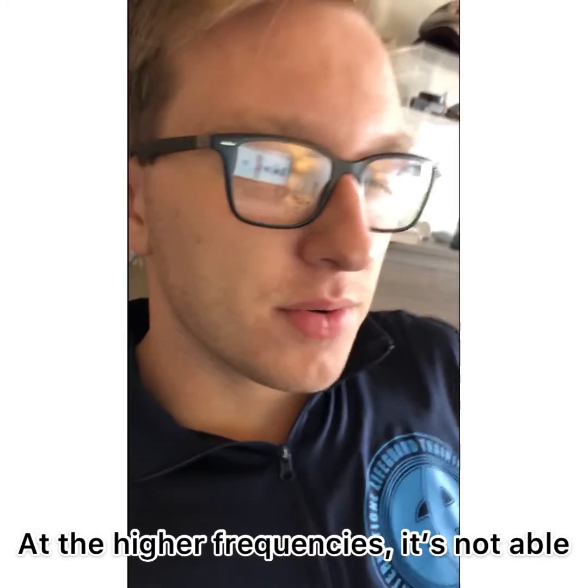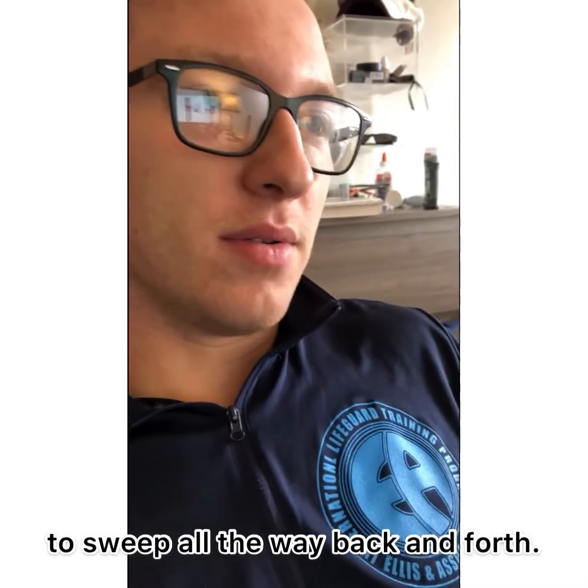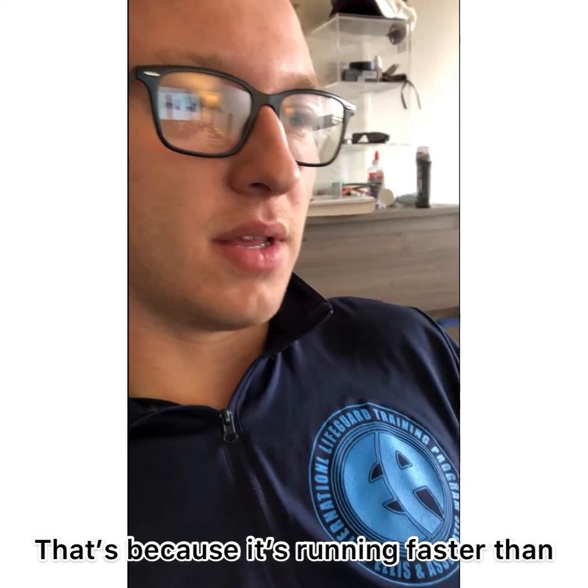At the higher frequencies, it's not able to sweep all the way back and forth. That's because it's running faster than the motor can handle.